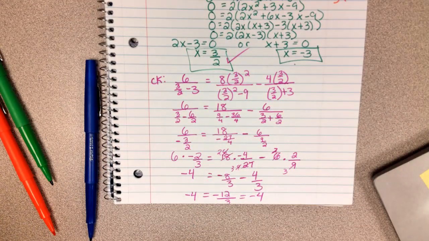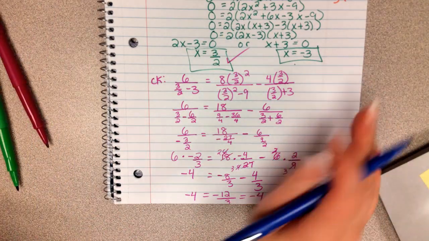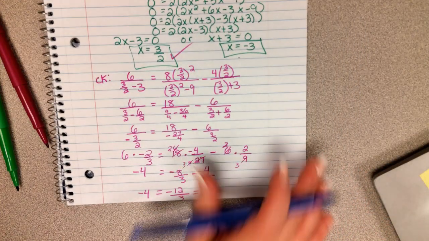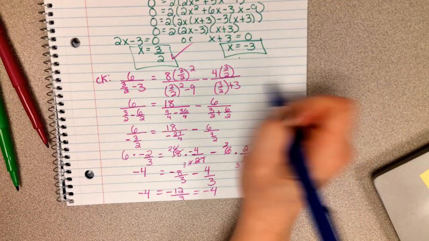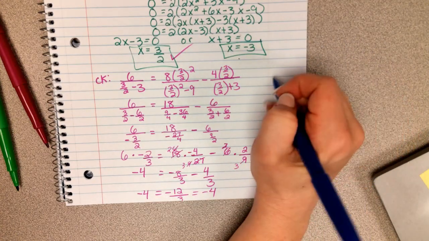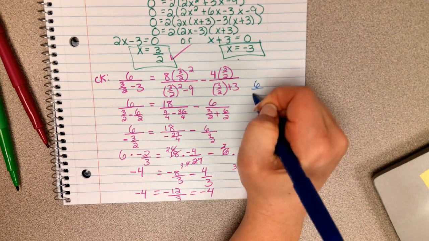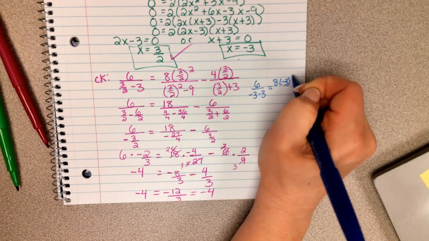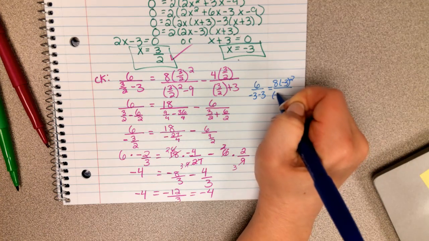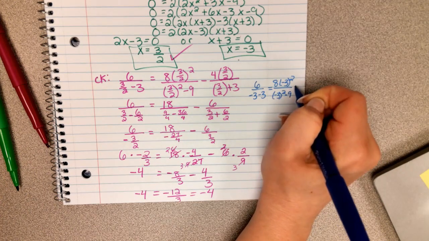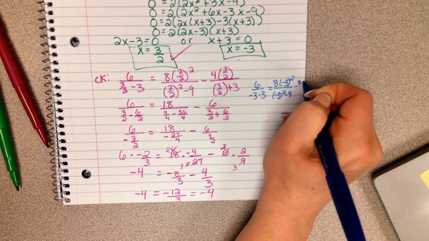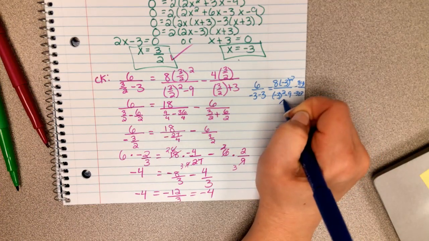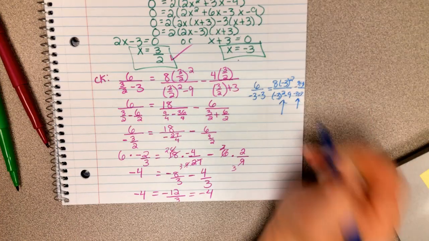All right, let's just check this other one. I'm going to switch colors just so you can see what I'm doing over here in this corner. I'm going to take -3 and put that in my original problem. So I have 8 times -3 squared over -3 squared minus 9. I can already see this is going to be a problem. Let me show you why. Right here.